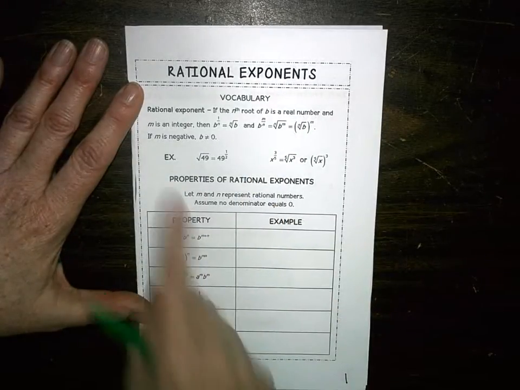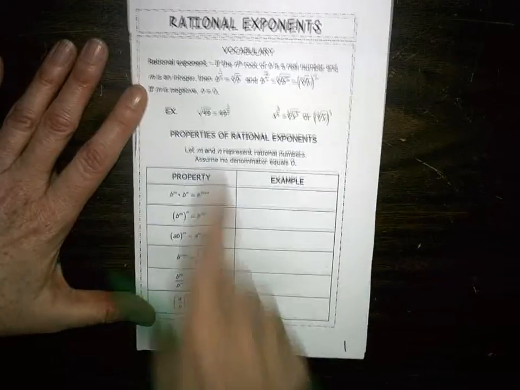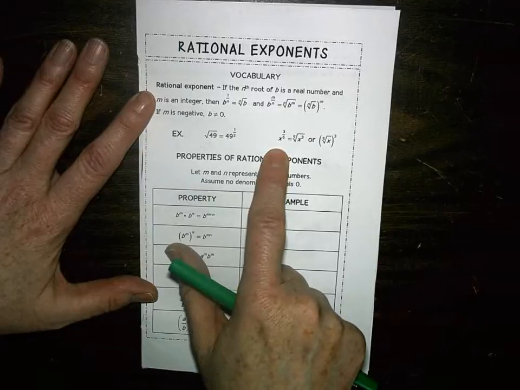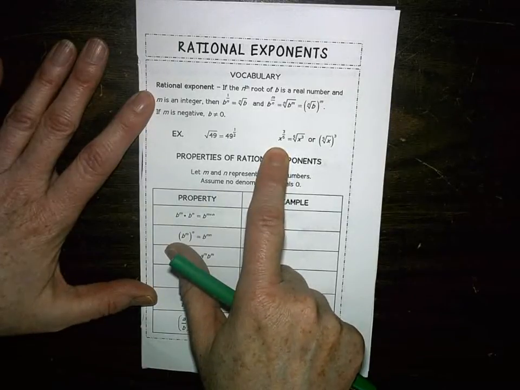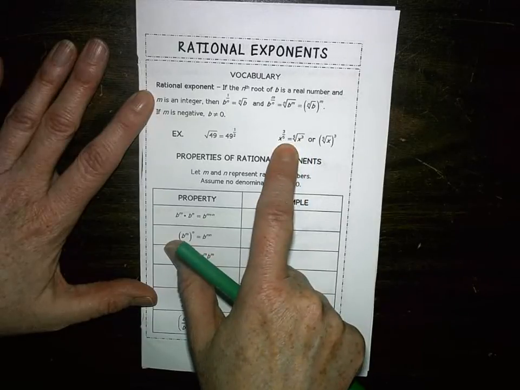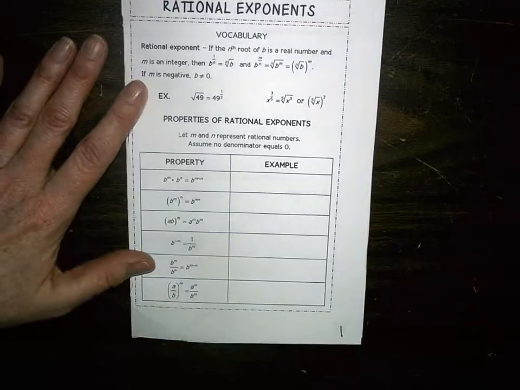Okay, so these are examples. The square root of 49 is 49 to the 1/2. X to the 3/5 is x to the 3rd, the 5th root of that. All right, so let's review the properties.